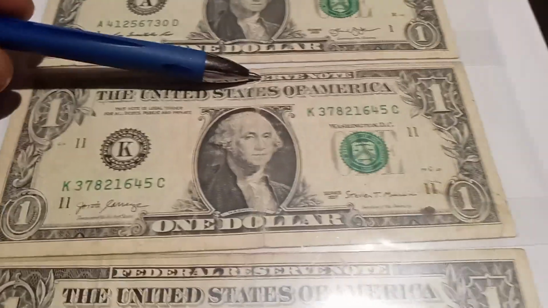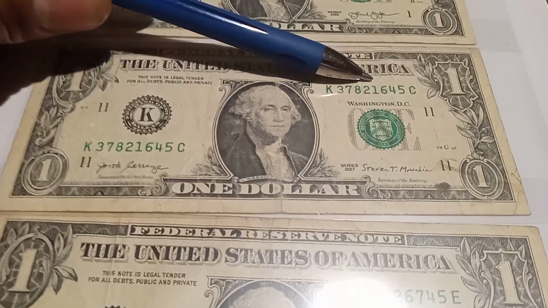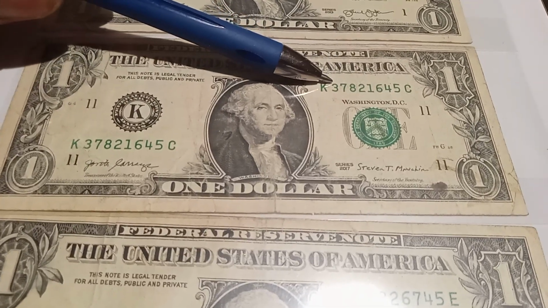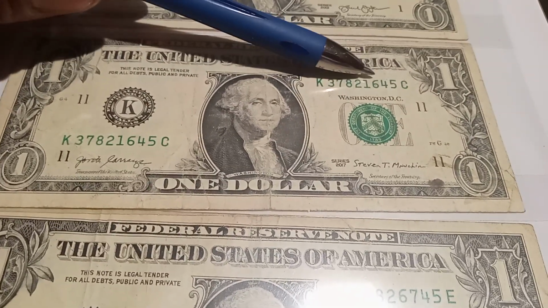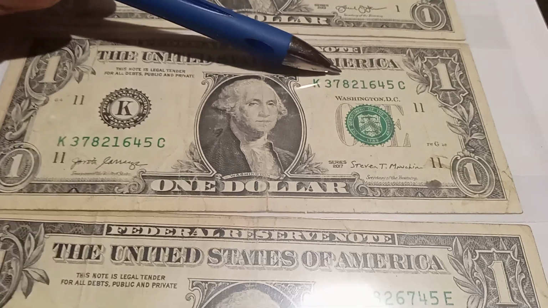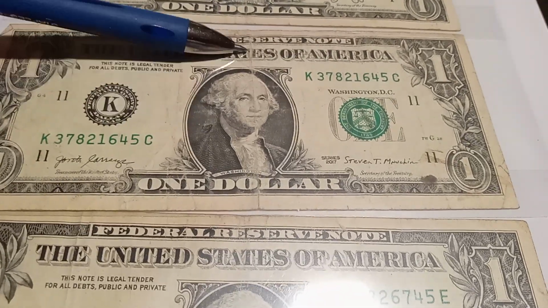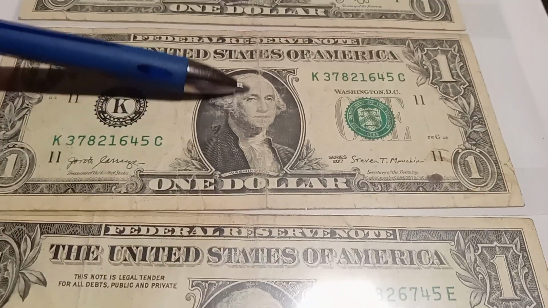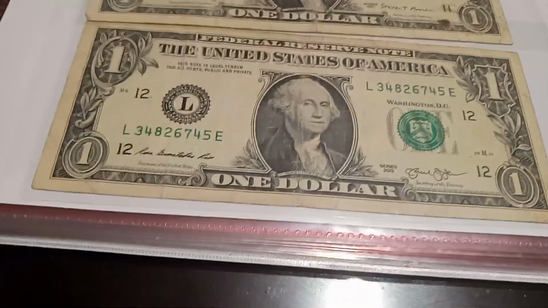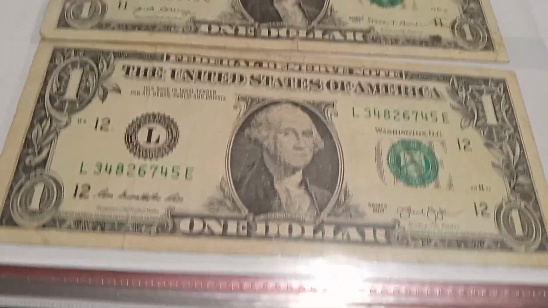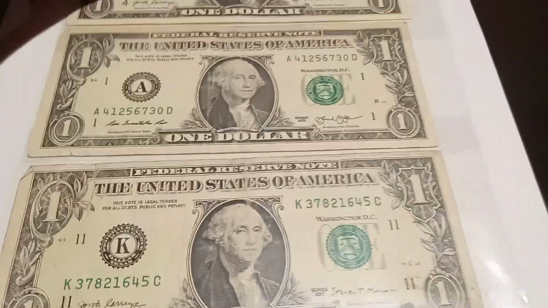Now, let's look at this one over here. 1, 2, 3, 4, 5, 6, 7, 8. Now, this goes from 1 to 8, which is very good. Now, again, looking at the condition, it could be better, but people don't really take care of dollar bills as much. If they did, that'd be pretty good. But again, many people actually don't. Now, I only have a few of those.